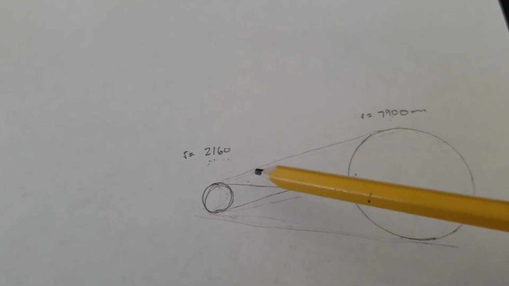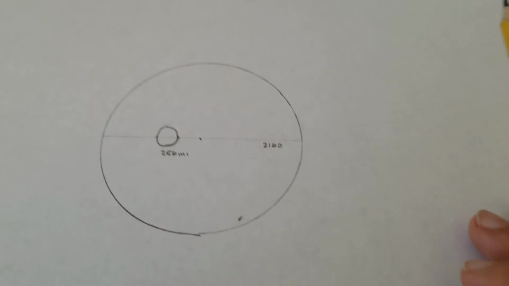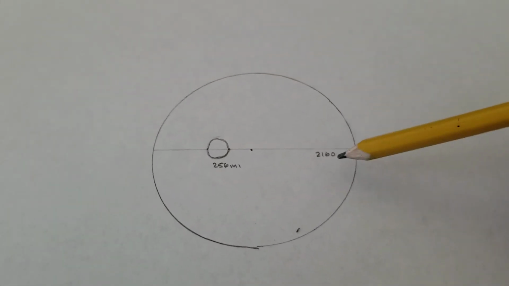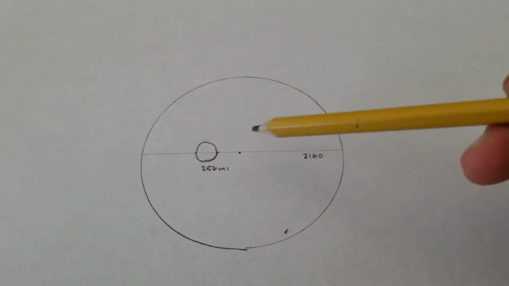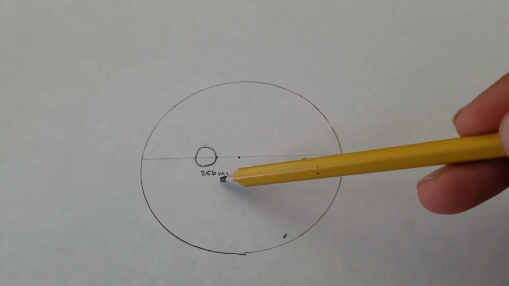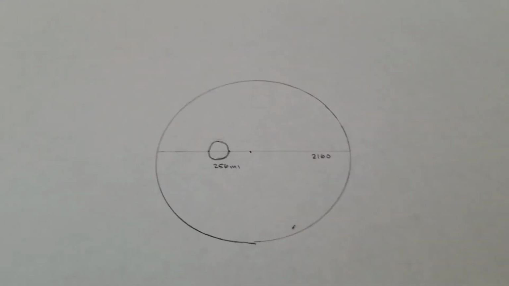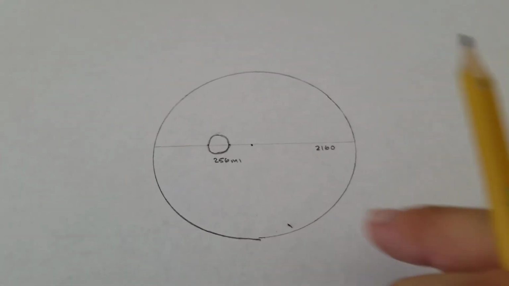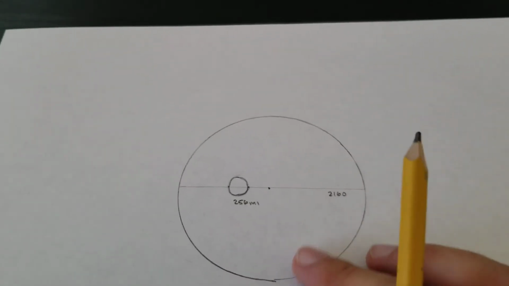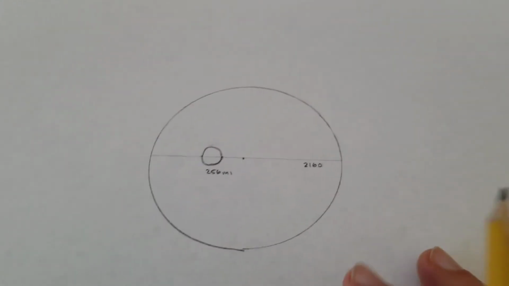So instead of seeing a full blackout of the moon, what we should be seeing is something more along the lines of this. So we should see the moon as 2160, and we should see the shadow of this Earth at 256. And we don't see it that way, obviously. It's very, very different. They say that it covers up the entire face of the moon.